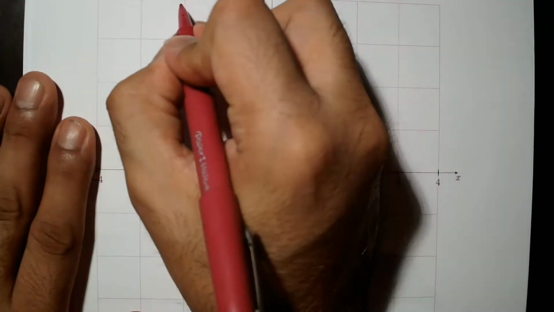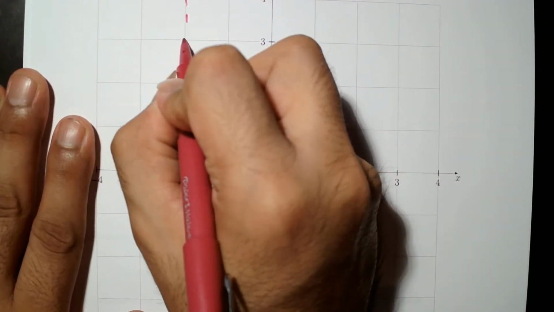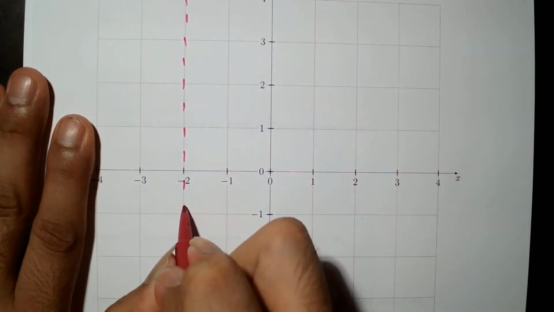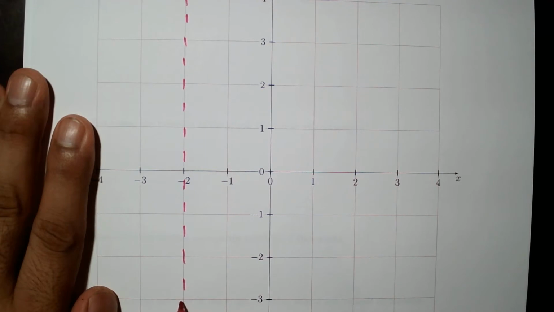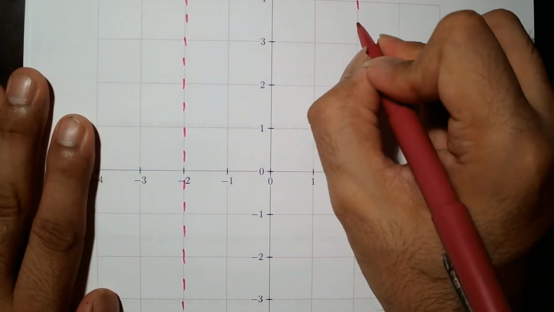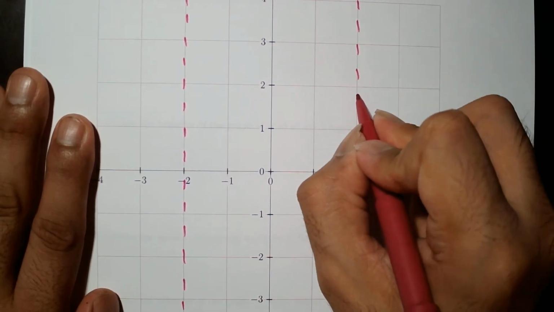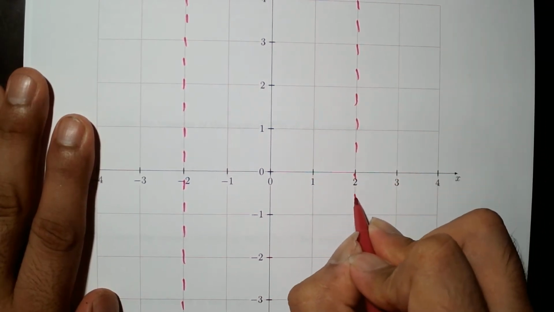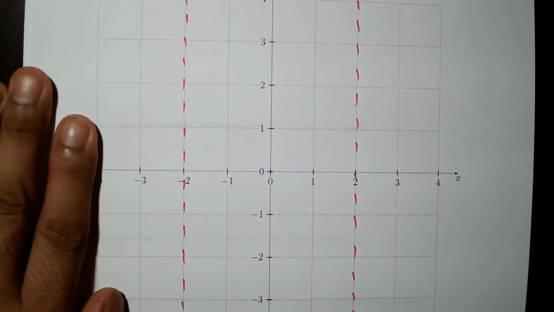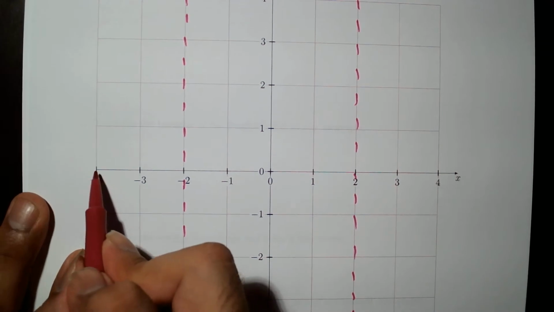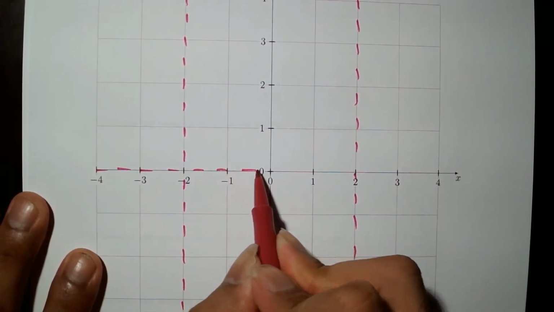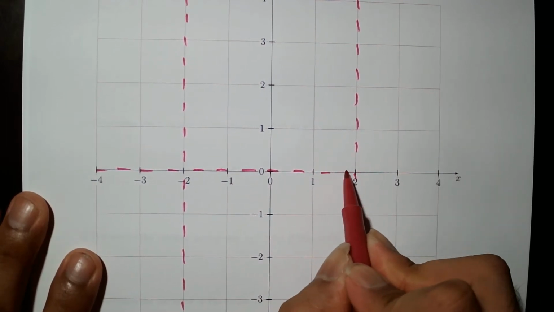Well, I'll try my best. And so at x equals negative 2, I'm going to have this vertical asymptote. At x equals positive 2, I'm going to have another vertical asymptote. And we also have a horizontal asymptote, which is y equals 0, or the x-axis.